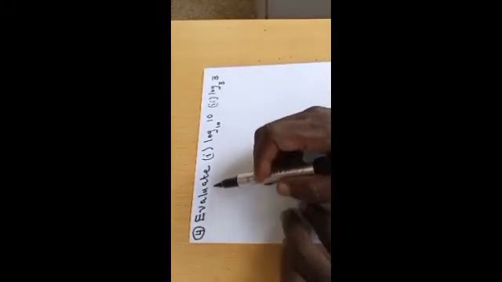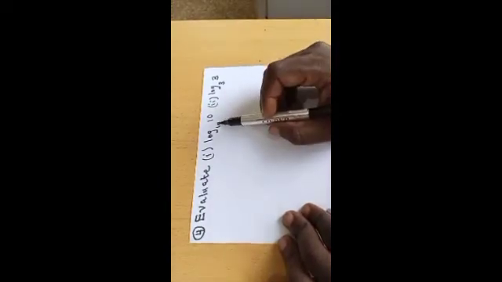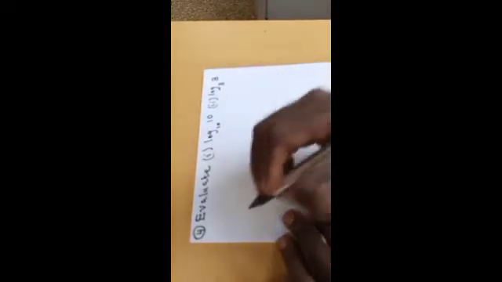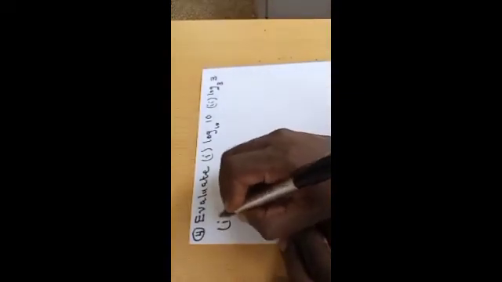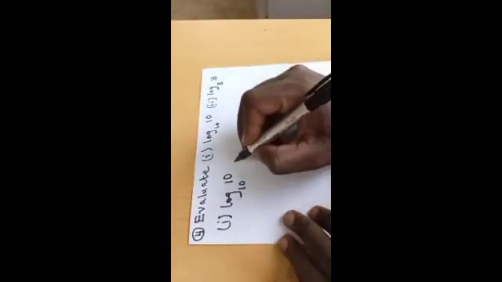The next type we are considering is to evaluate log base 10 of 10, where the base and the number are equal. So let's take the first one, I, log base 10 of 10.